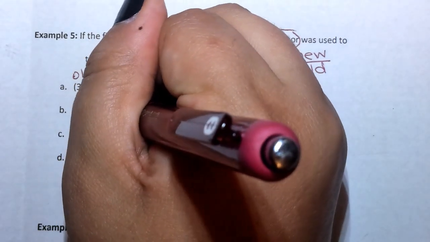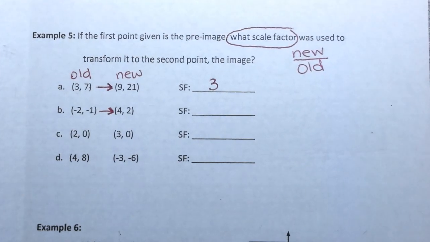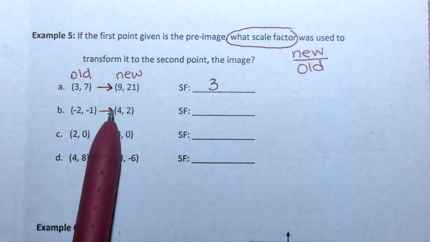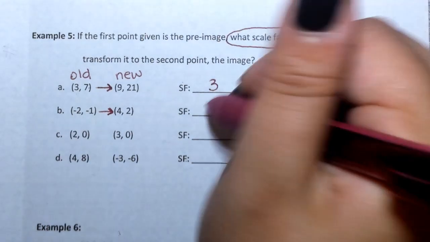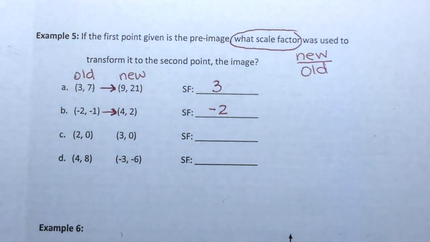-2, -1. How do I go to 4, 2? You either divide them if you need to. What's 4 divided by -2? Or some of y'all are just going to look at it and multiply and know. C's a little weird.